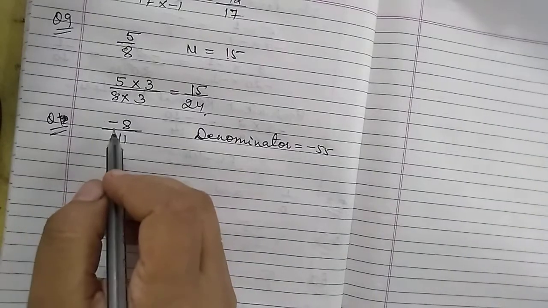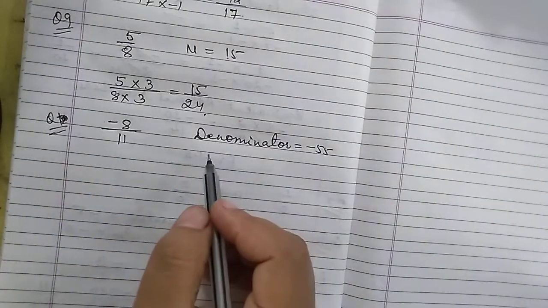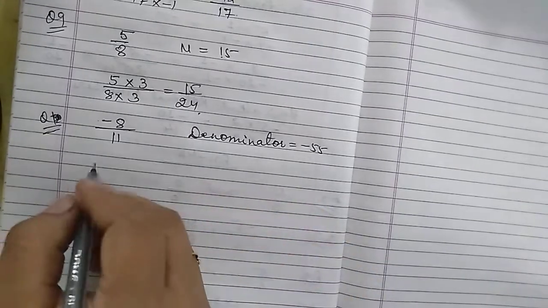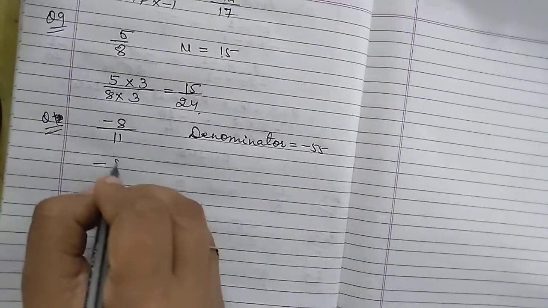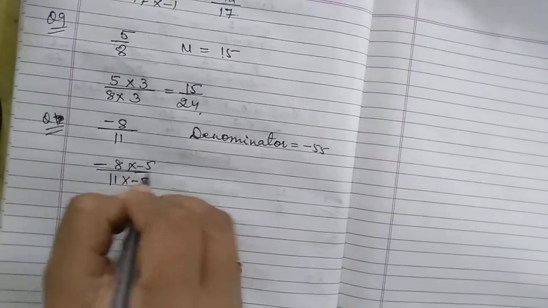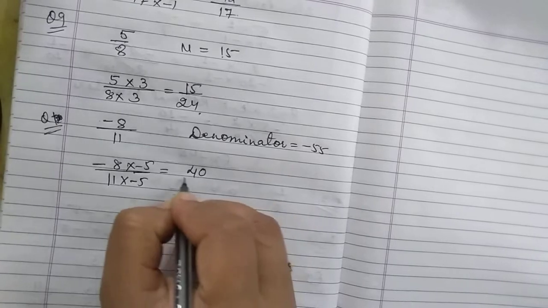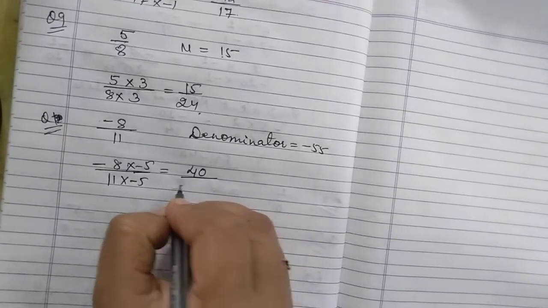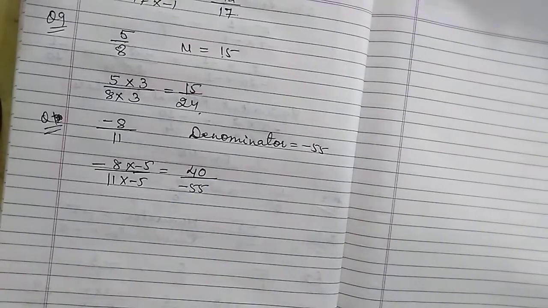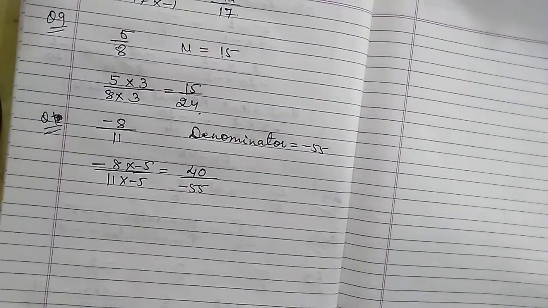This is the given rational number, minus 8 upon 11. We have to convert it into an equivalent fraction in which the denominator is minus 55. So we will multiply minus 8 upon 11 by minus 5. So the equivalent fraction will be 40 upon minus 55. So here the denominator is minus 55. In this way we can convert any rational number into an equivalent fraction with the required numerator or denominator.